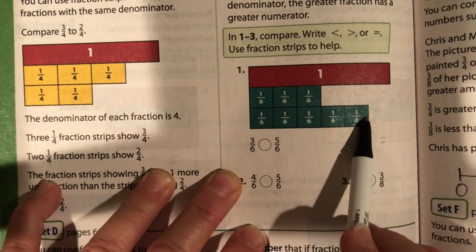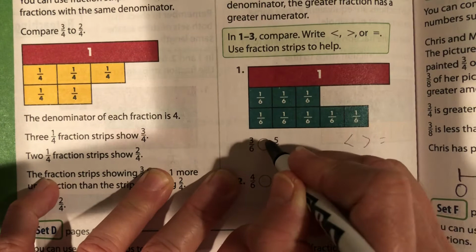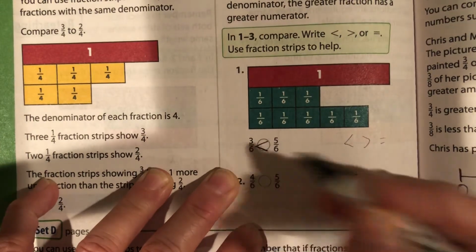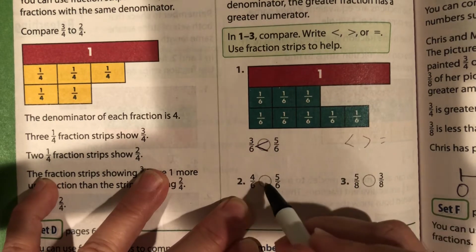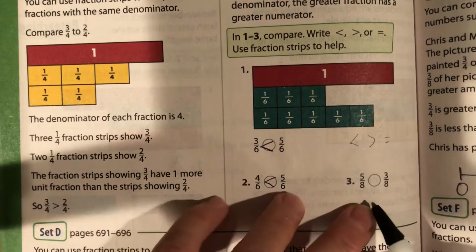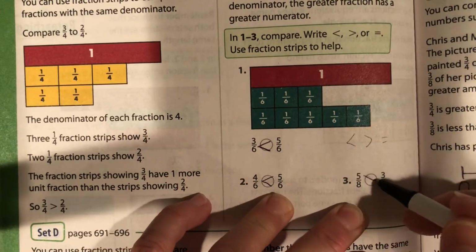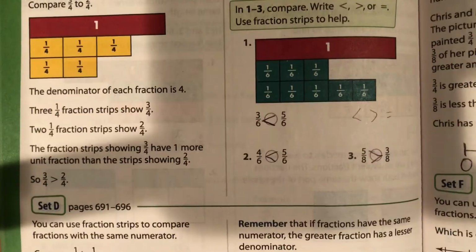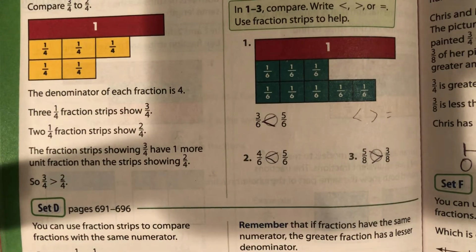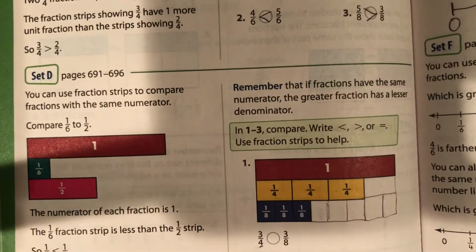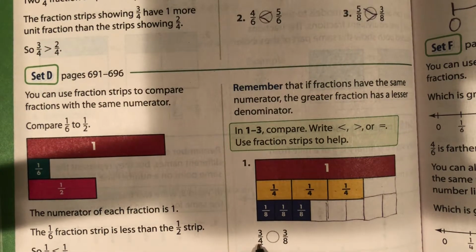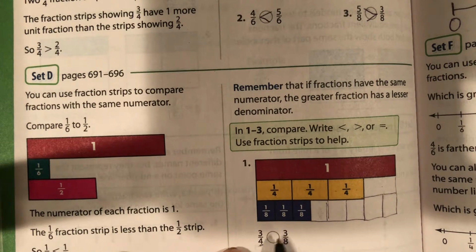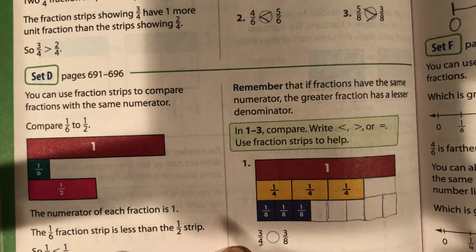Okay, 5/6, oops. 5/6 is definitely bigger than 3/6. Okay. 4/6 is going to be smaller than 5/6, right? And 5/8 is going to be bigger than 3/8. Okay, if you're confused on that, use your fraction flip book to see that. Okay, 3/4 compared to 3/8. Okay, the 4ths are going to be bigger pieces than the 8ths, and you have 3 of them compared to 3 of these little ones. So your 3/4 is going to be bigger.